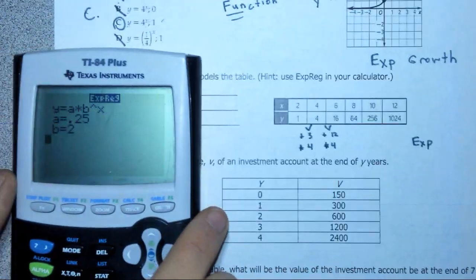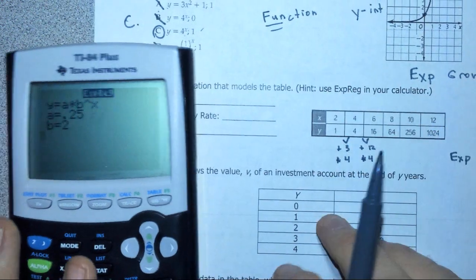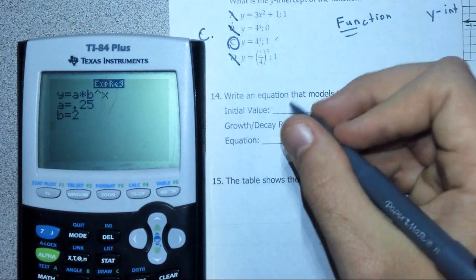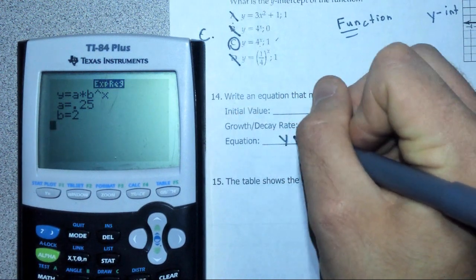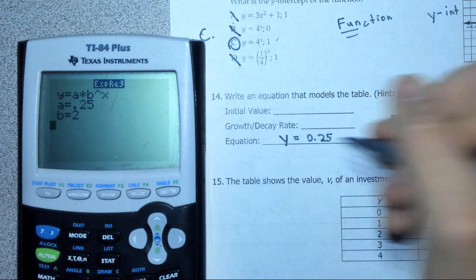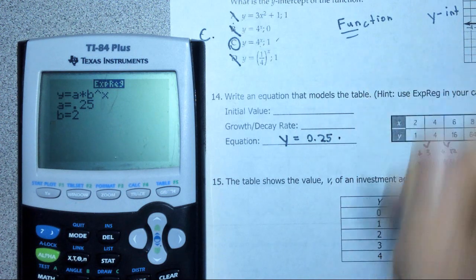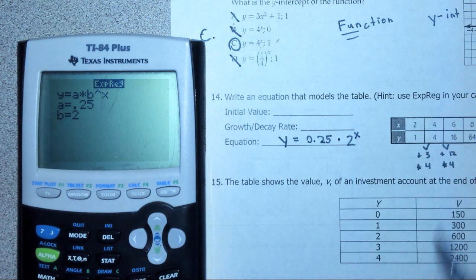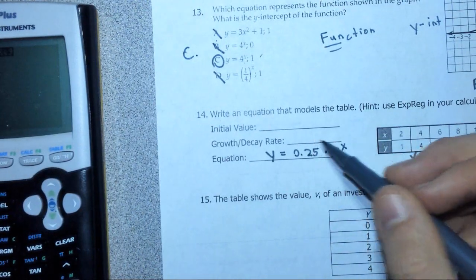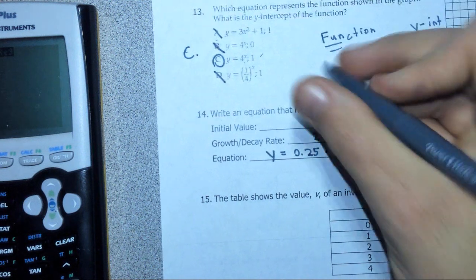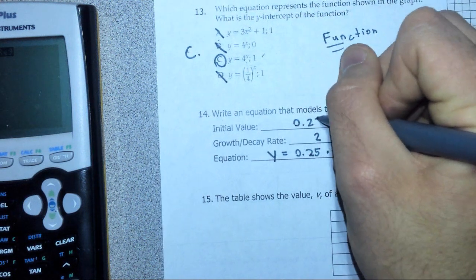My equation is y equals 0.25 as my initial value times the 2. It's my base to the x. Now I can answer all these. So I go up here. My growth rate is 2 because that's what's with the x. My initial value is 0.25.